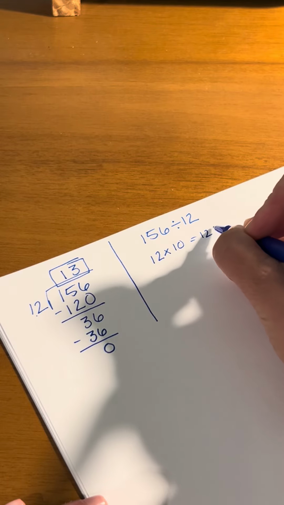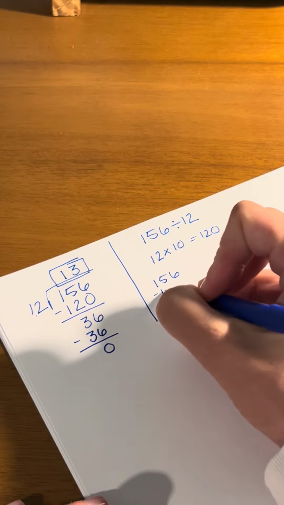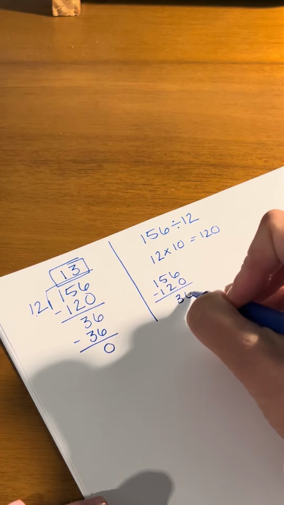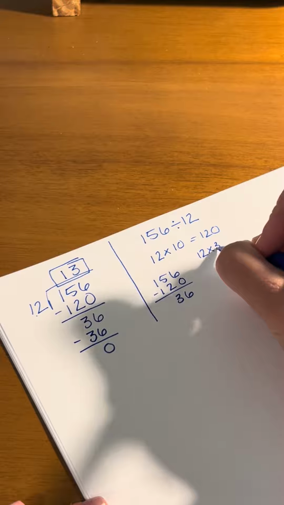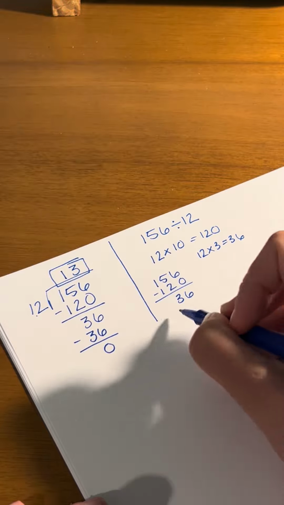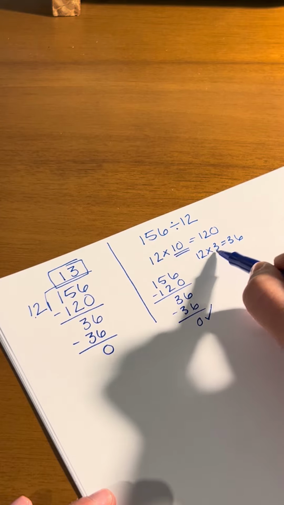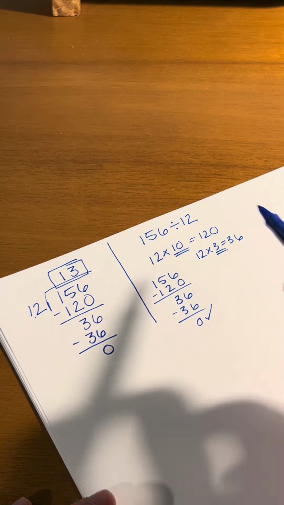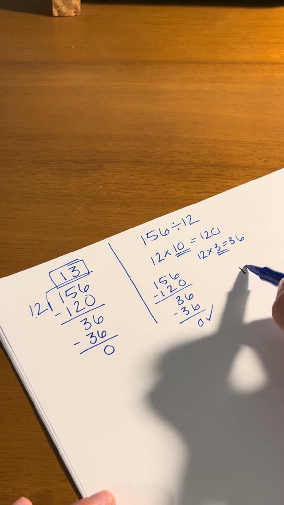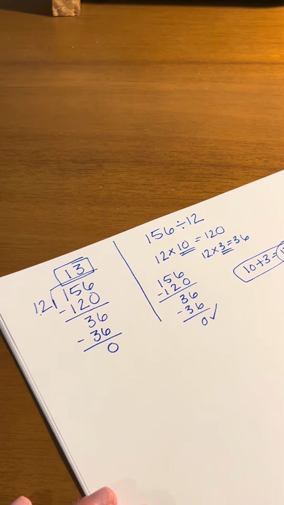is 120. So if I take away 120 from 156, I have 36 left. I know that 12 times 3 is 36. If I take away 36 more, I have nothing left, remainder of 0. So now my answer comes from combining these 2 numbers together. I gave each 12 group 10, then I gave each 12 group 3 more. So in total, each of my 12 groups got 13. And there again is our answer of 13.